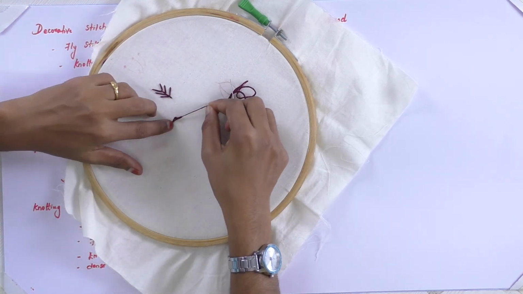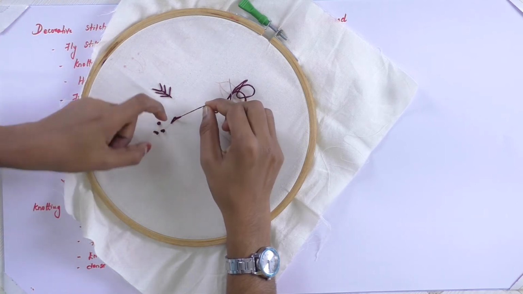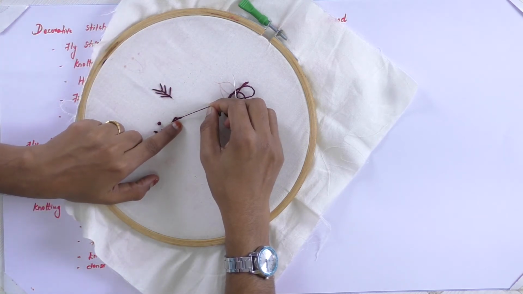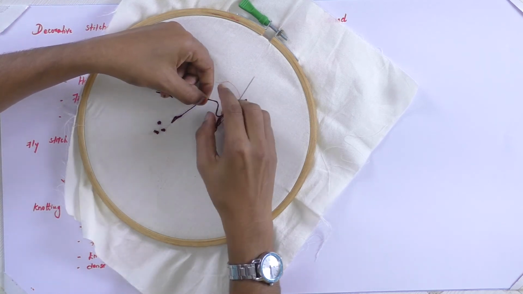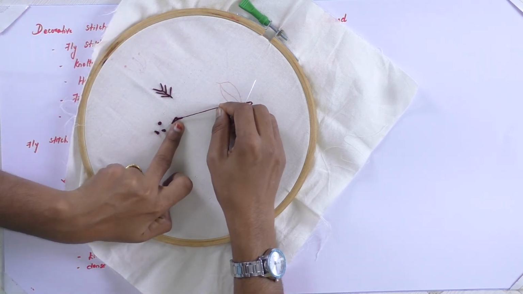See, I brought out the bullion stitch now. I have made n number of wraps, and that n number of wraps made only this length of bullion.